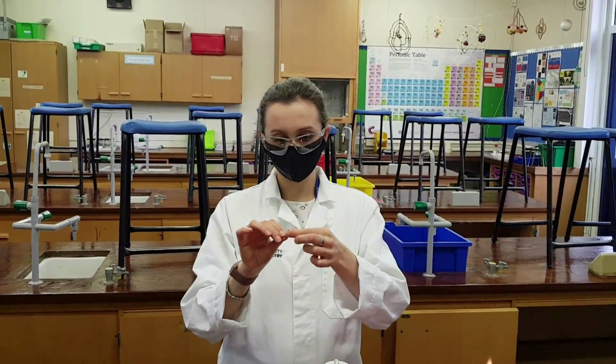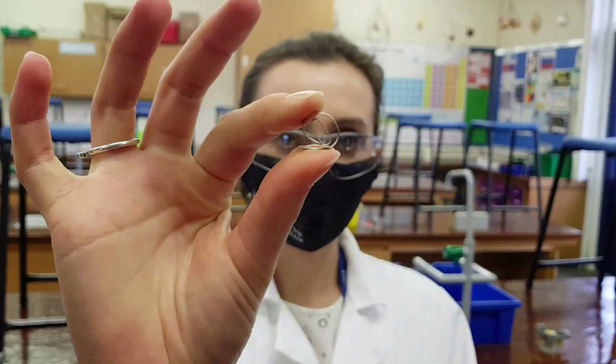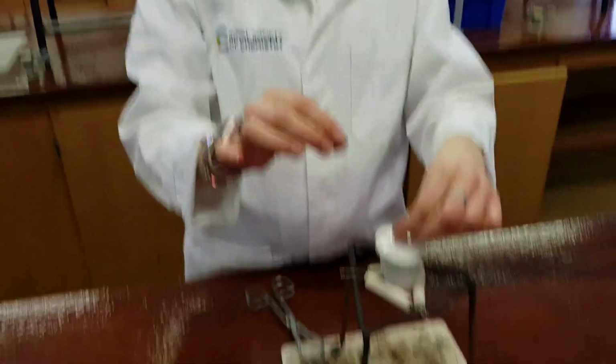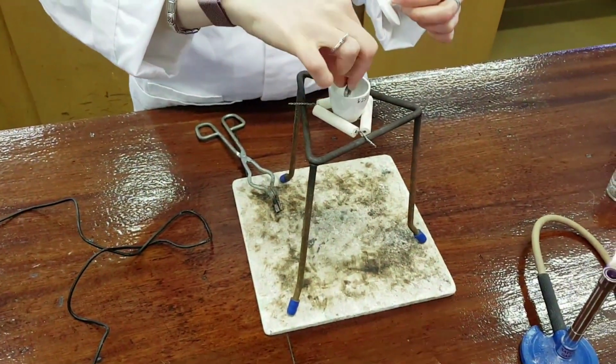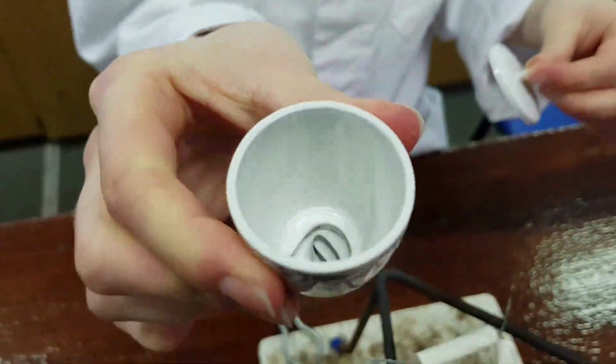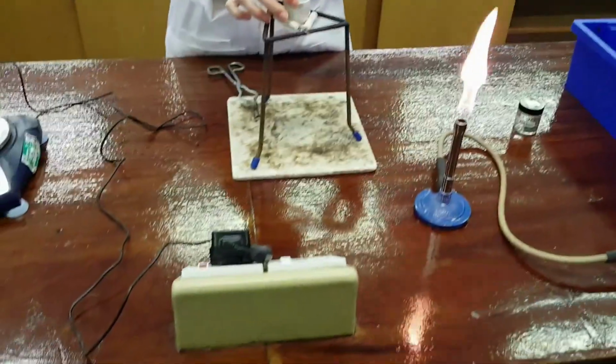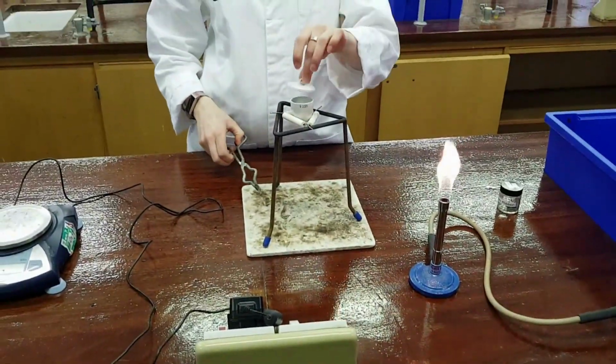A spiral? Yeah, spiral rather than the helix. And then she's going to put that spiral onto the bottom of what's called a crucible. Now, it's quite likely you guys haven't used a crucible before. These are designed to be heated very, very strongly.